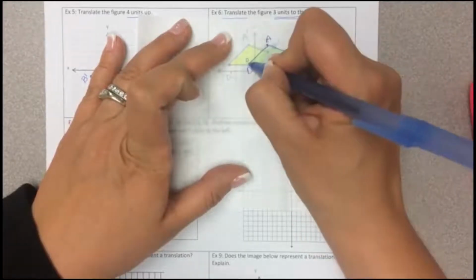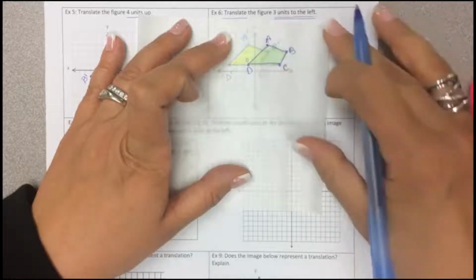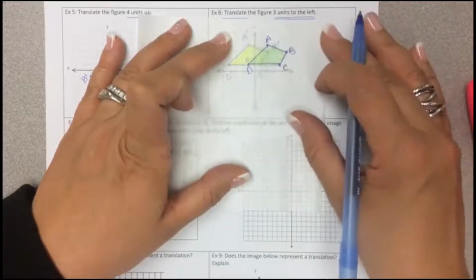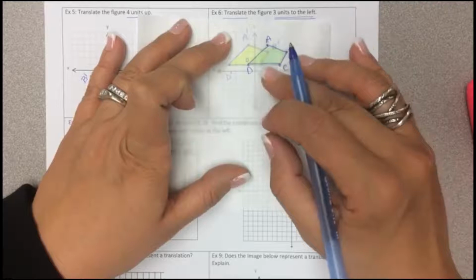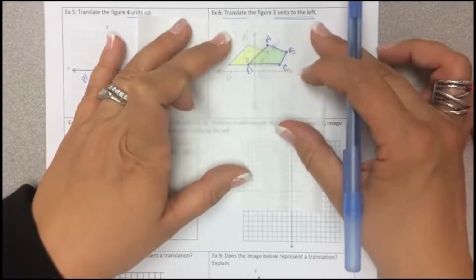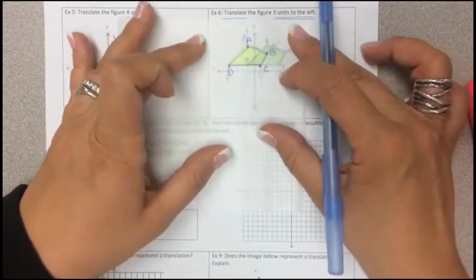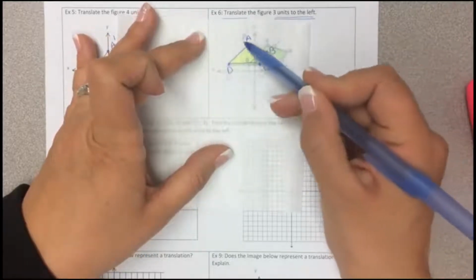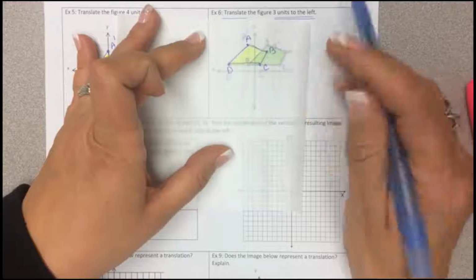Some of you may use the transparency first because that gives you a good visual of where you should end up. So if you have your pre-image and transfer it onto the transparency and go 1, 2, 3, then you have a good idea where you need to end up.